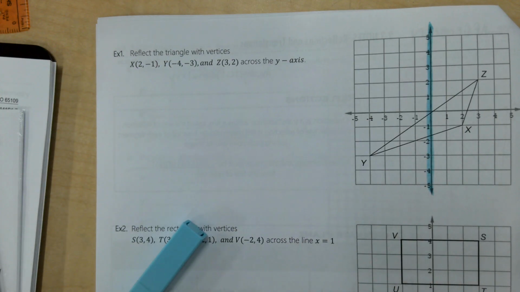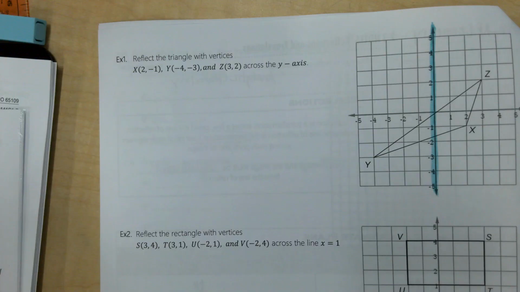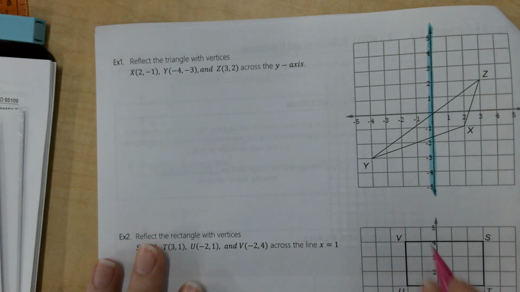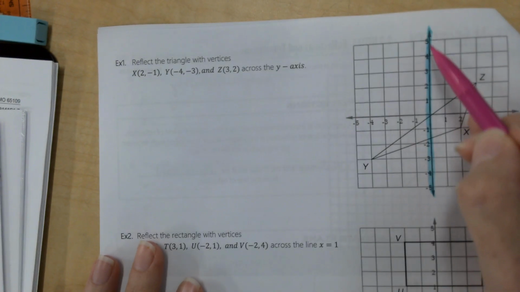So if you don't remember what the pattern is, you can figure it out, because you know it has to be the same distance from that line, and we have to have perpendicular segments.